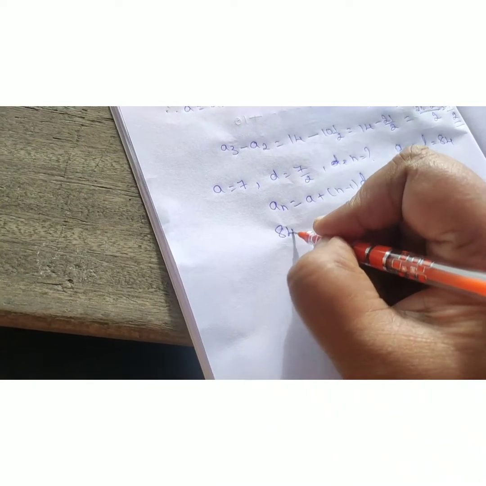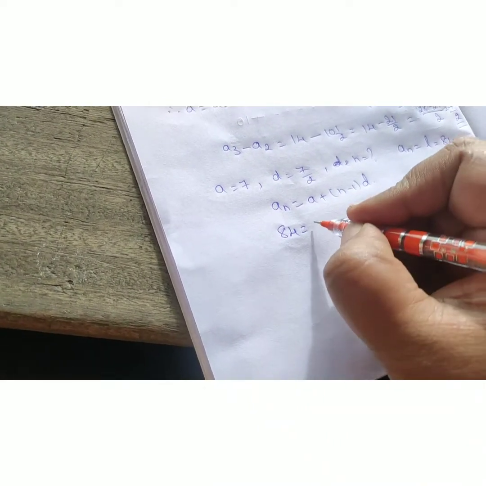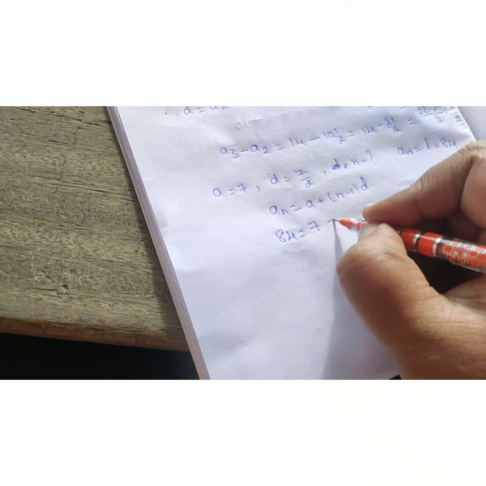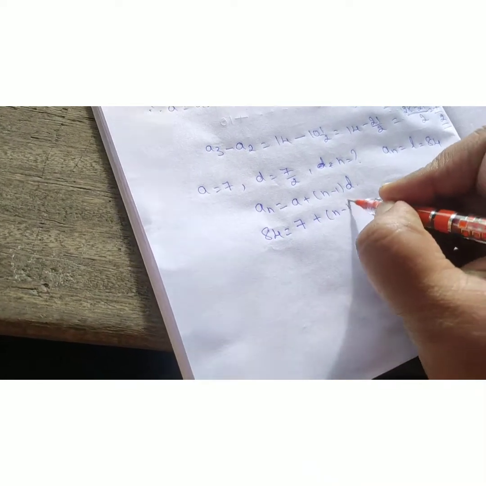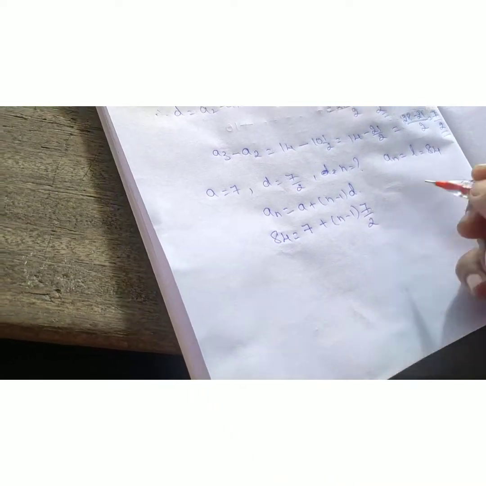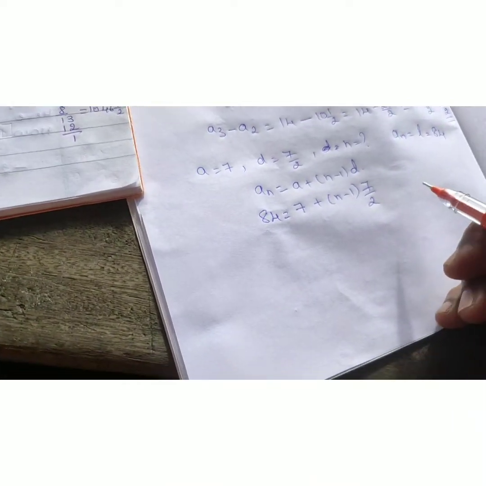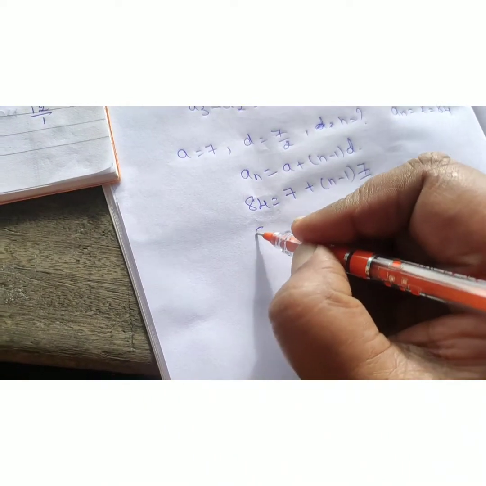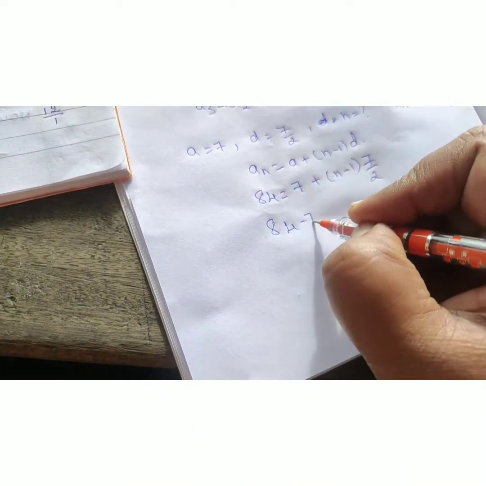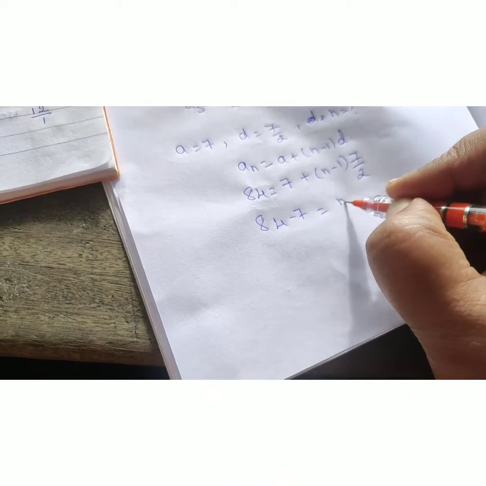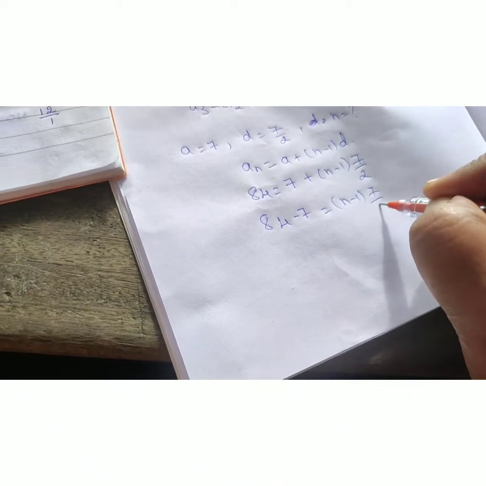So 84 as the nth term, and a is 7, plus (n minus 1) into d, which is 7 by 2. Now subtract 7 from 84.